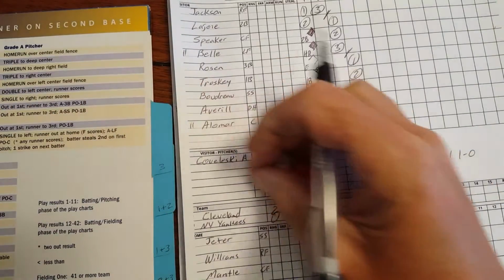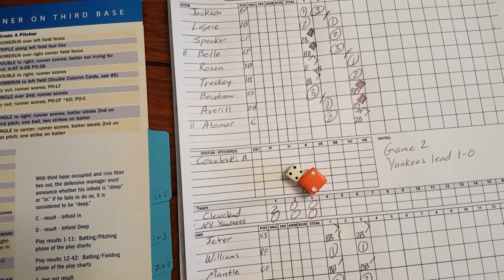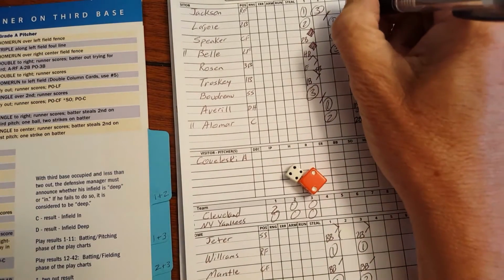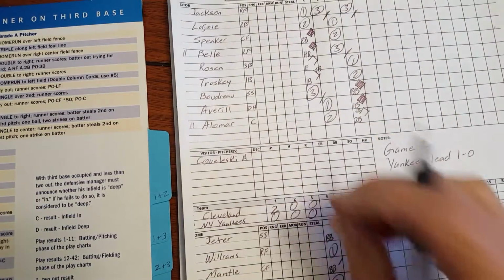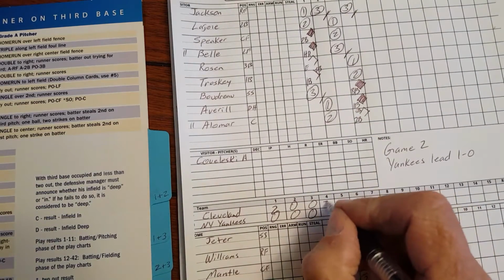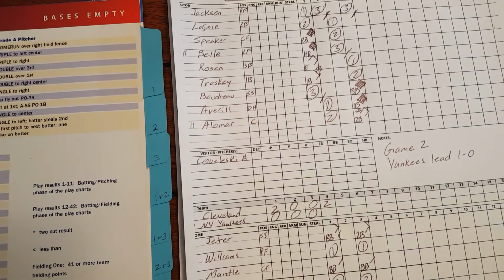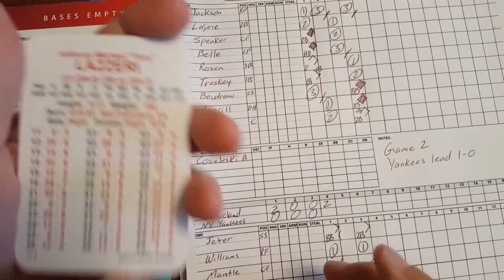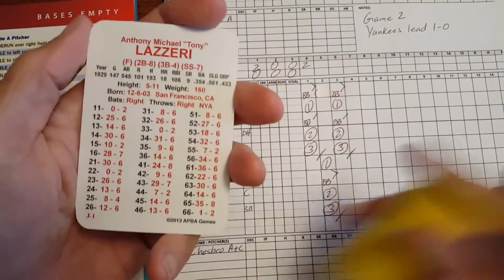24, another 22. Safe at first, fielder's choice. Well, there's 2 outs, so it is a ground out to shortstop. But the Indians pick up 2 runs. Yankees down again, 4-0. They're having to come back again. They've got the offense. We all know that.